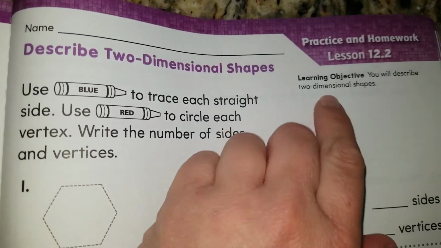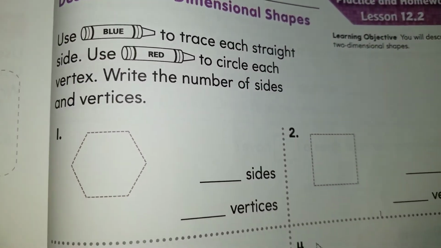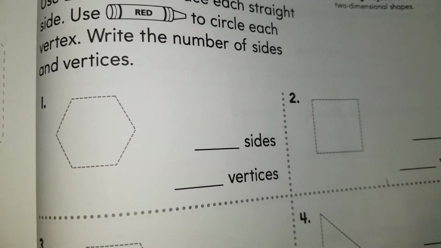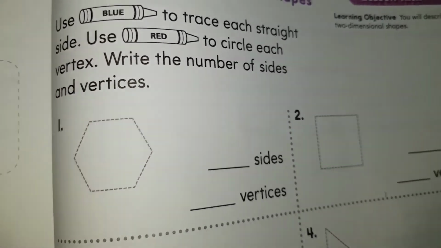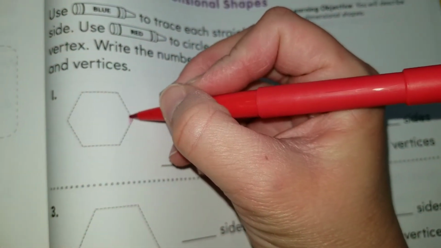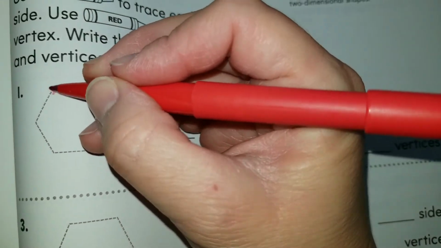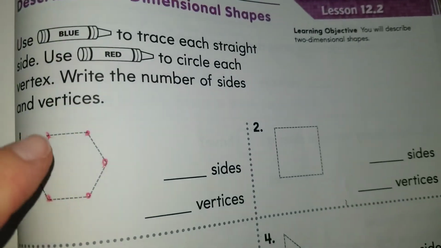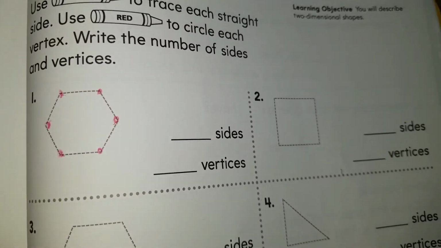This is the homework for lesson 12.2. Once again, you're gonna need your blue and your red crayon or marker. On this one, once again, you are going to use blue for the sides, but I want you to use red for the vertices first. It's easier to see the vertices first, and then you trace the sides. The sides are going to be in blue. So you go ahead, color your vertices, and then you trace your sides.